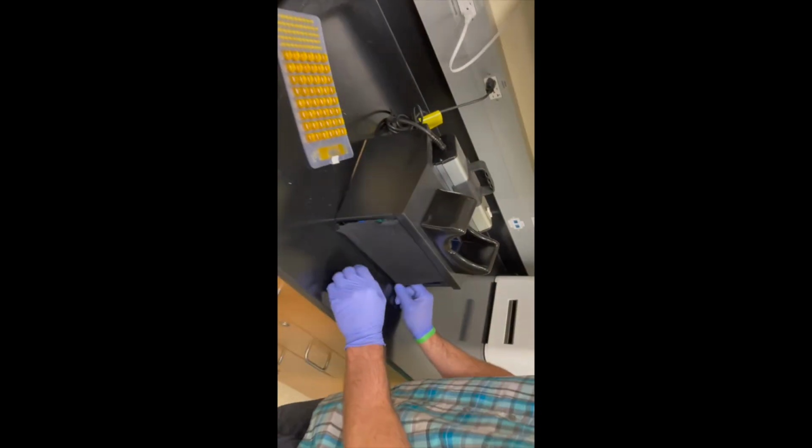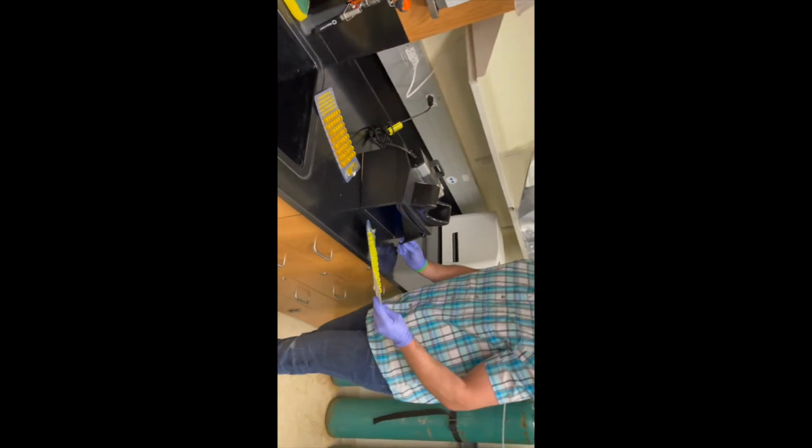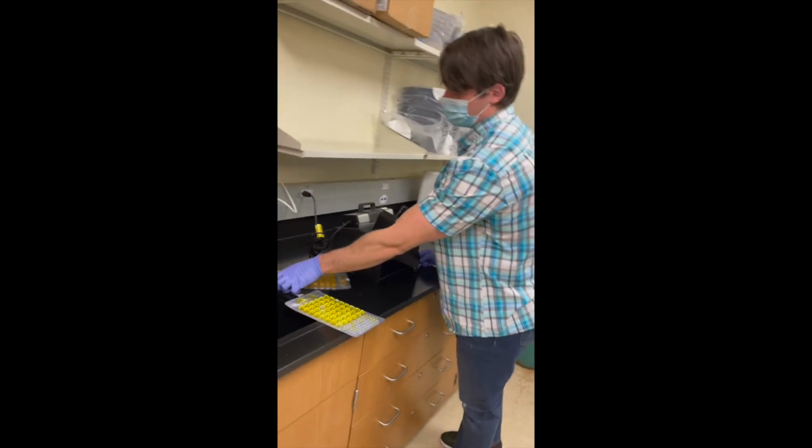So this one wasn't positive for a lot of E. coli, but it did have just a little bit. So you would note that, you would write down 1 large well is positive, 1 small well is positive.